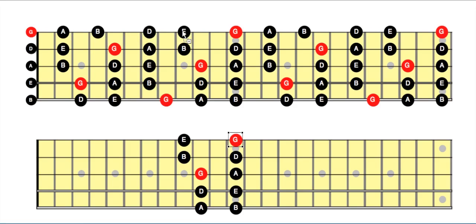From D to E, that's a tone. From E to G, that's 1.5 tones. And from G to A, that's a tone. So that's the formula for the A suspended pentatonic mode: a tone, 1.5 tones, a tone, 1.5 tones, and a tone.